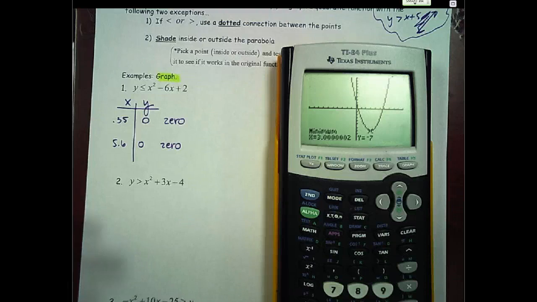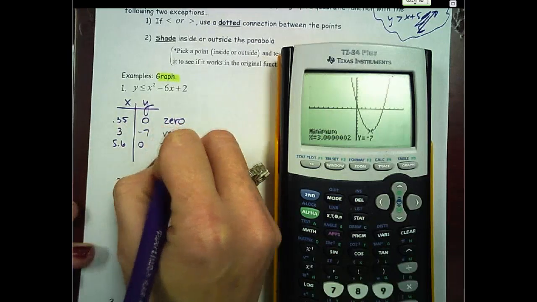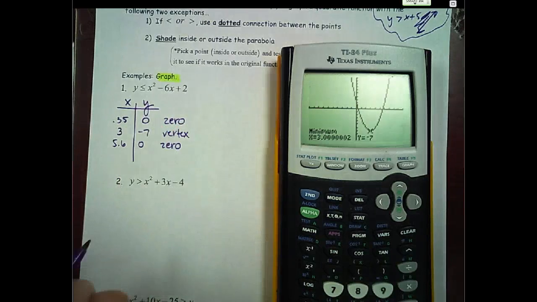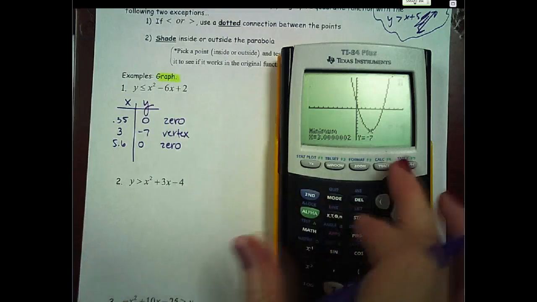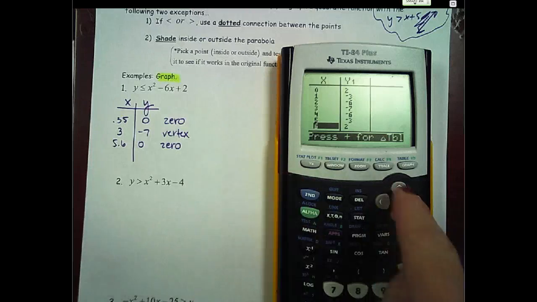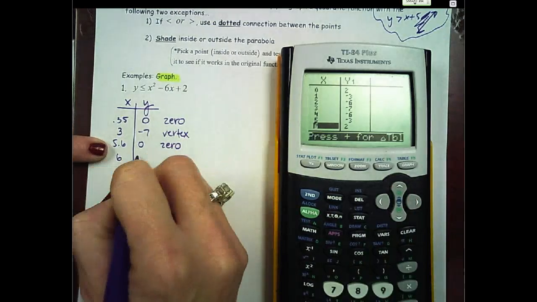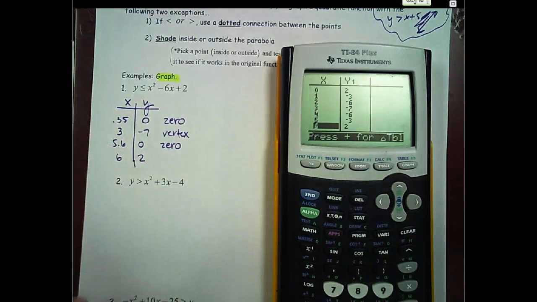And the minimum was 3, -7. So that is your vertex. You should label it on your table. We're solving by graphing, so you need a table. Now, you can go back to the table and just pick one more point to fill in your 4 points. It doesn't matter which points you pick. I'm gonna take 6.2, because I went 0.3, 3, 5.6, and 6.2. Any point you want.